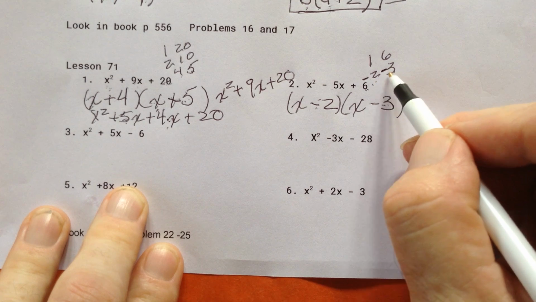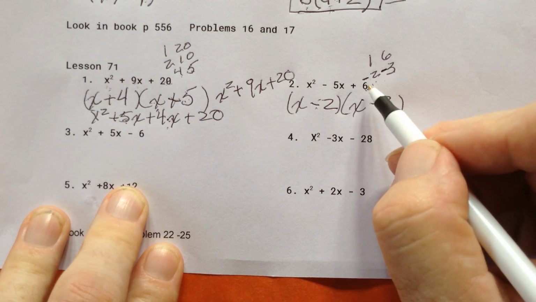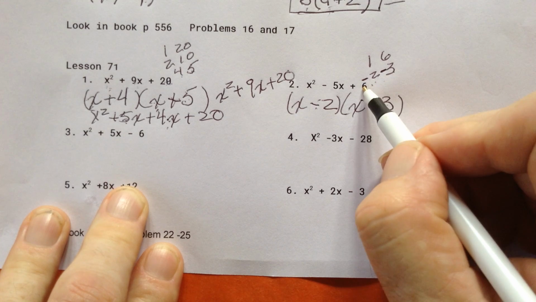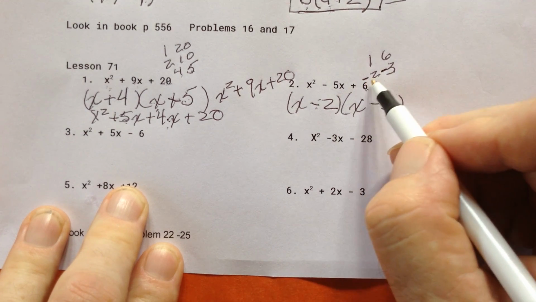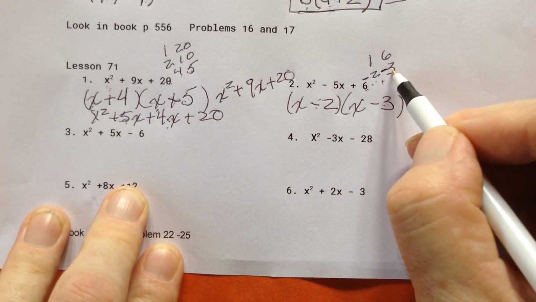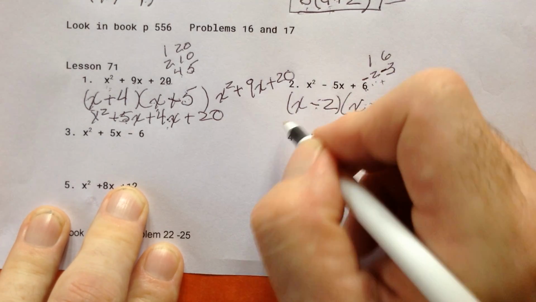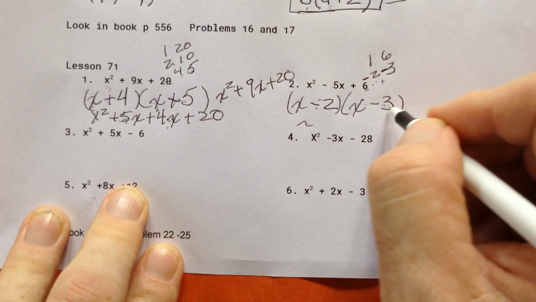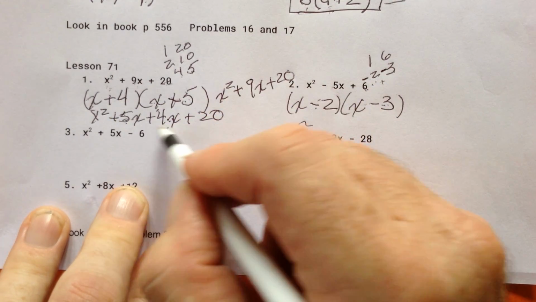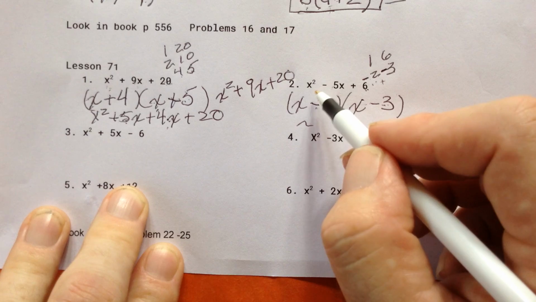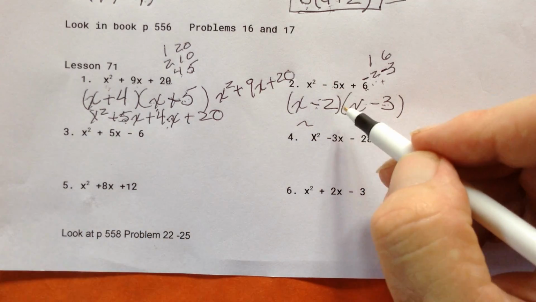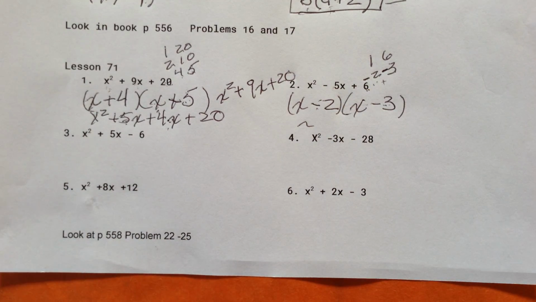So -2 times -3 will be positive 6. Negative times negative makes a positive. And then -2 plus -3 will be -5. So this will be the answer. We got x minus 2 times x minus 3, because if you do this again, you're going to end up right back at x squared minus 5x plus 6.